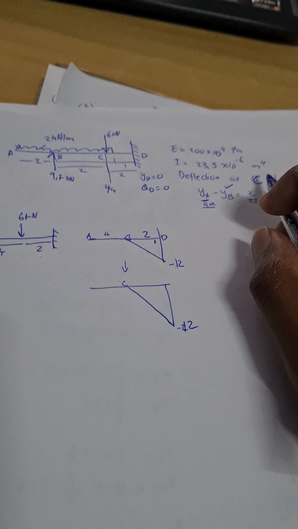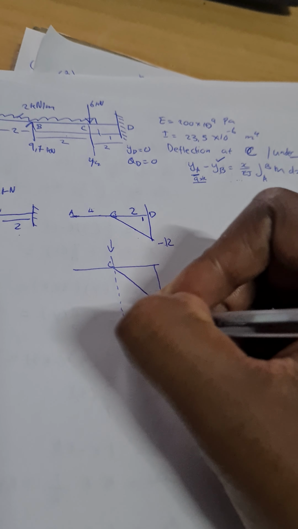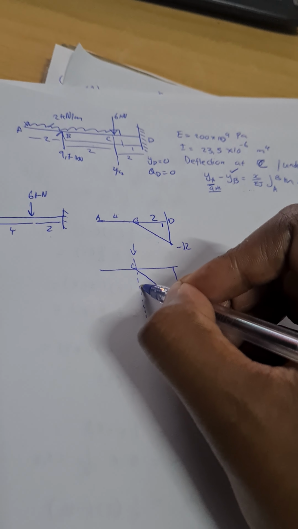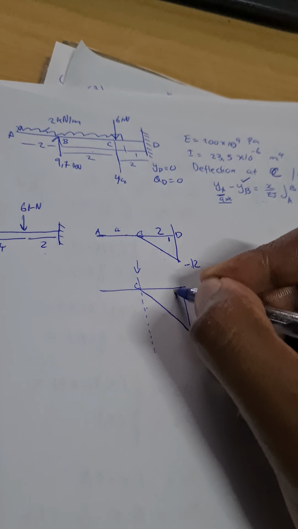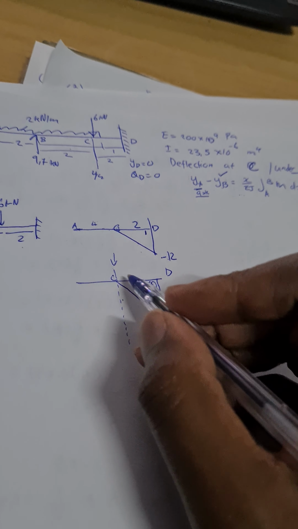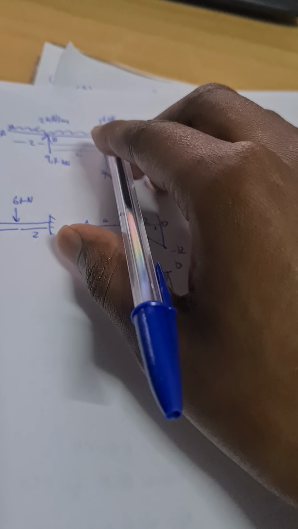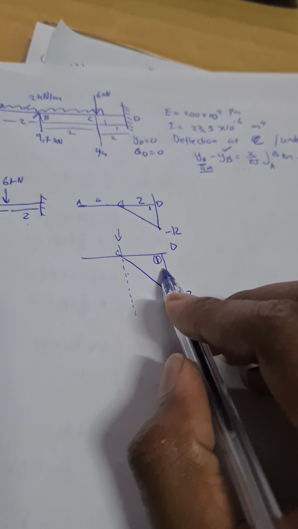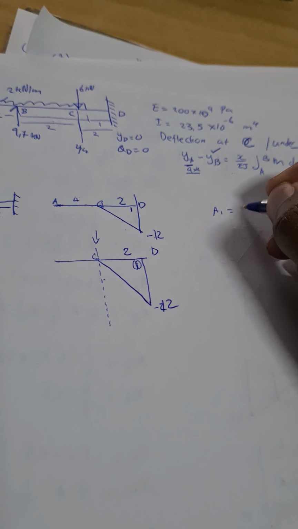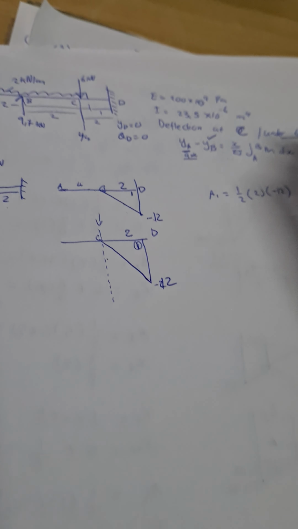They ask us to find the deflection at C. So now our X bar is going to start here at C. It's no longer starting at A because they ask us for the deflection at C, right? You can call it area 1. The area that we are looking for now is between C and D. In this case, the 6 is not cut, it's still 6 because it's still 2 meters. So area 1 again is equal to 1 over 2 times 2 times minus 12, right?